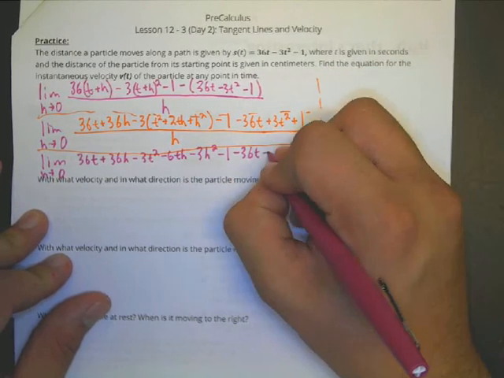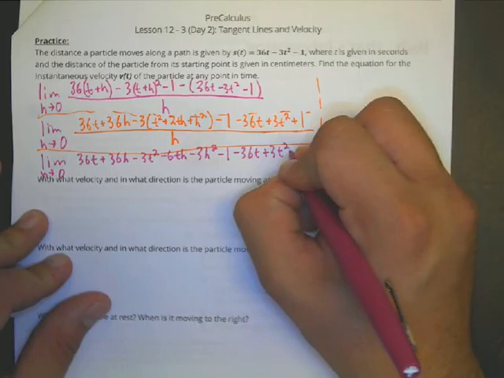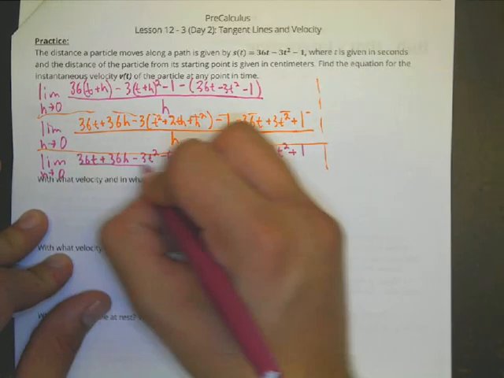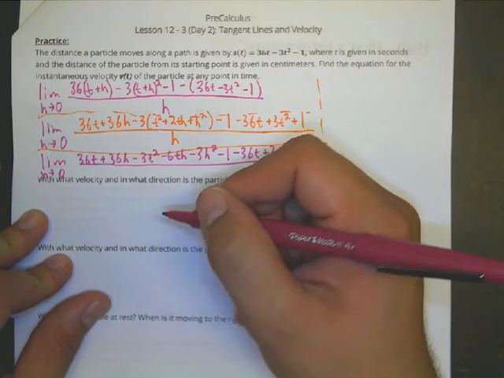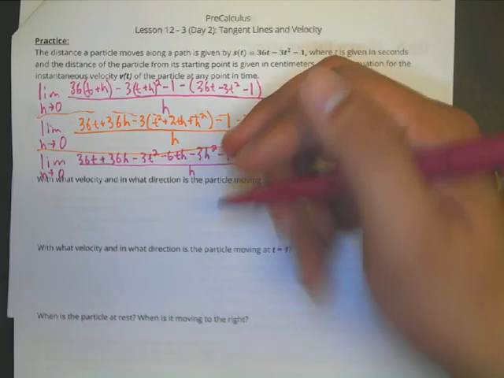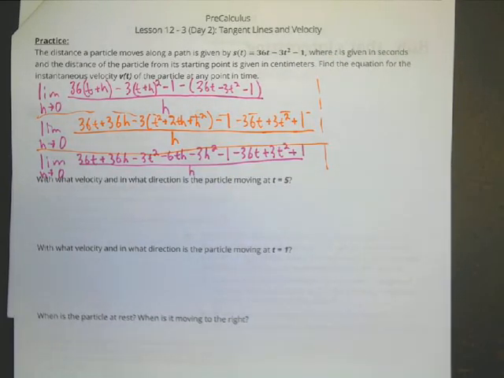Woo! Minus 3h squared plus 1, all over what, Ishmael? h. Yeah. You gotta be ready when I point at you. That's your time to go. Okay.